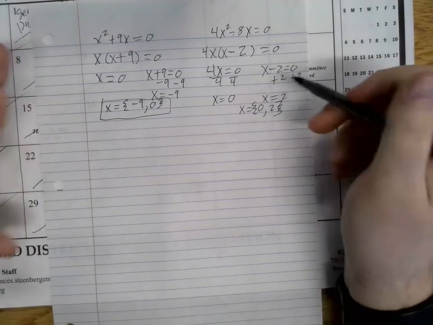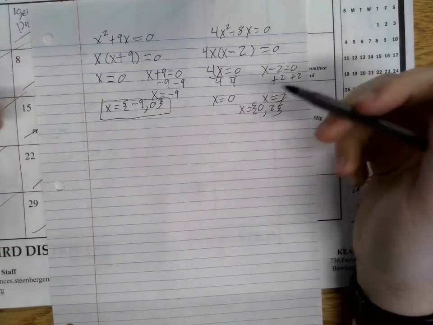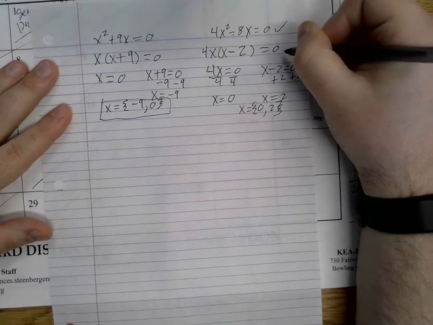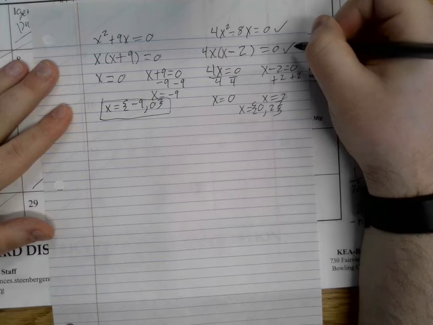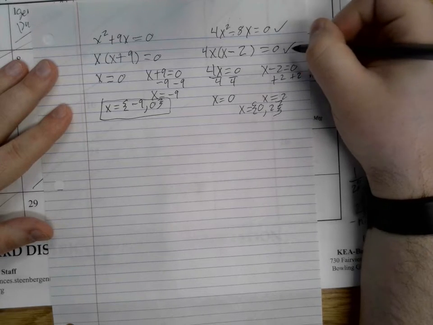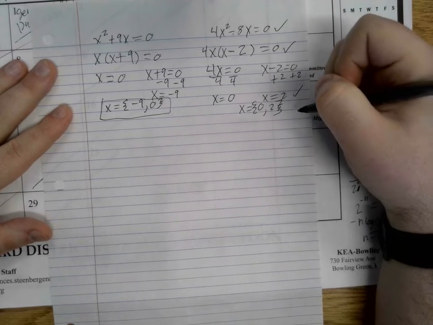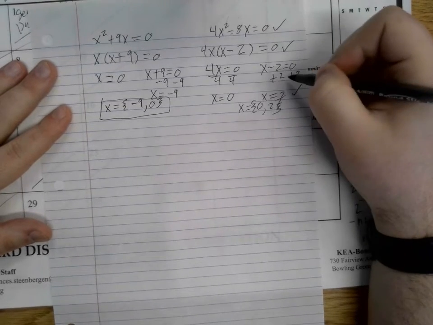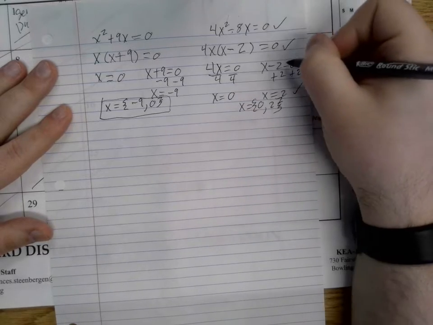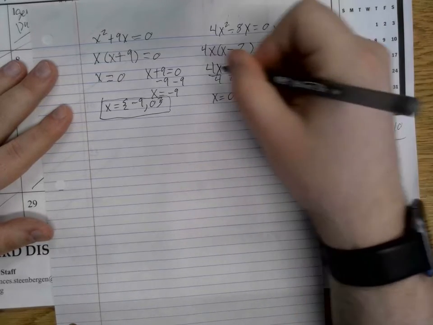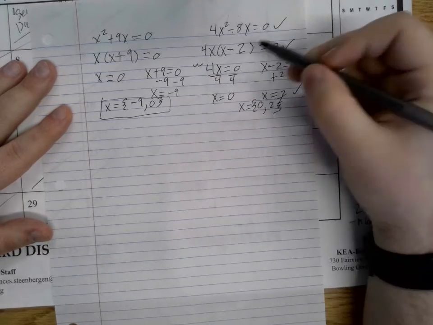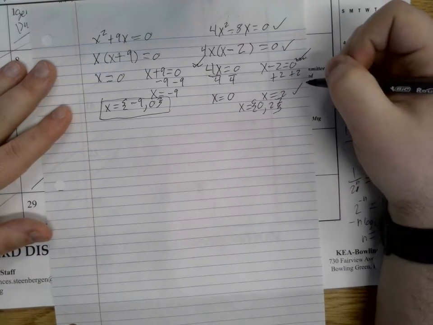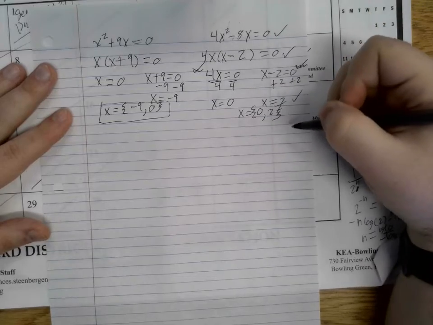Now, keep in mind, it's the work that I want to see. Step 1. Step 2 at a minimum, and then get to your step 3. You don't need to show me this. I would really like to see this step here where you set both of these equal to 0. So in fact, let's go ahead and put a check mark by both of these. I want to see all of these steps, okay?